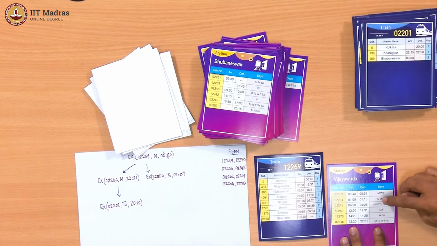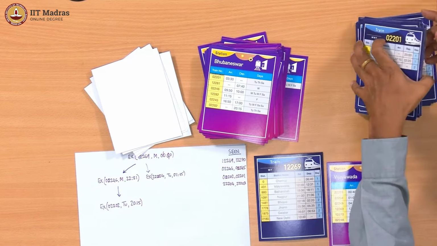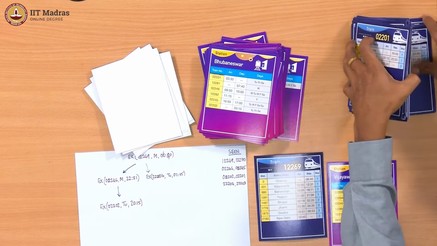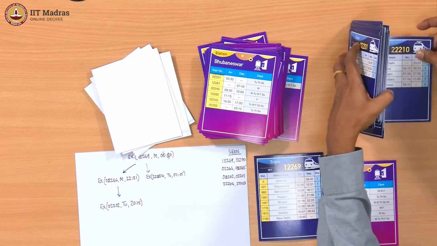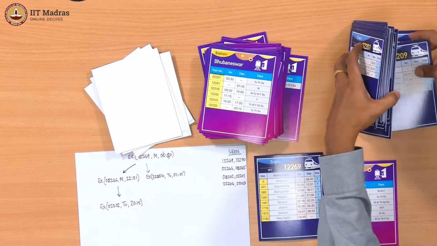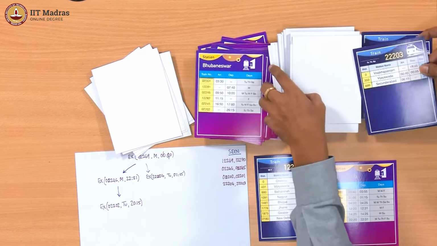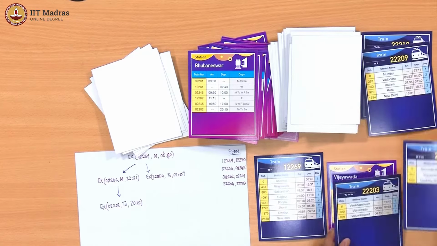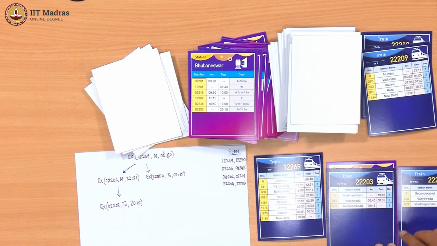So we are writing 22204, 22220 and 22... Let's see, is that the pair? 22203. Yeah, I assume that's the pair. Okay, this is Vishakhapatnam to Secunderabad. Okay, so we are in Vijayawada.